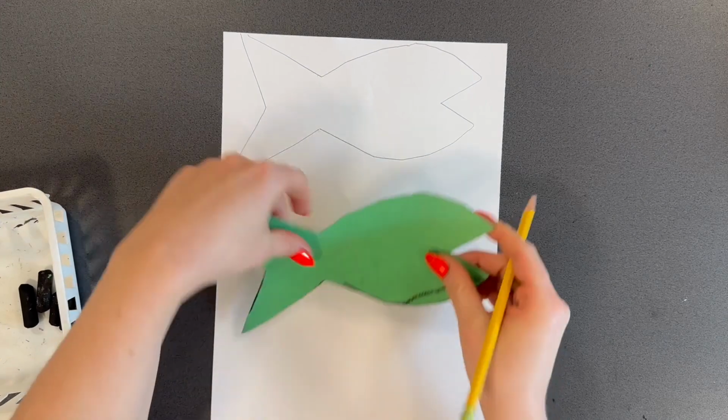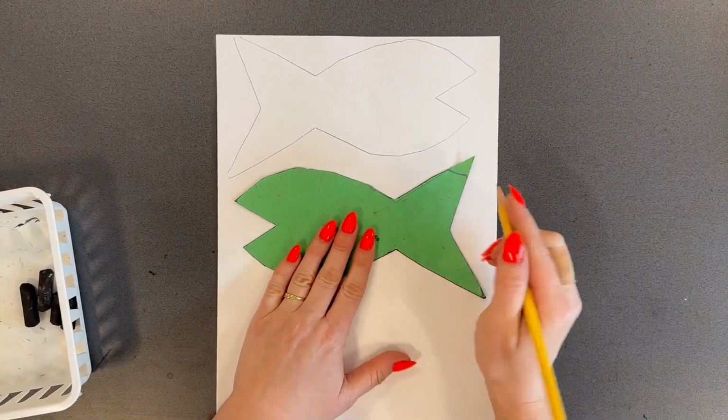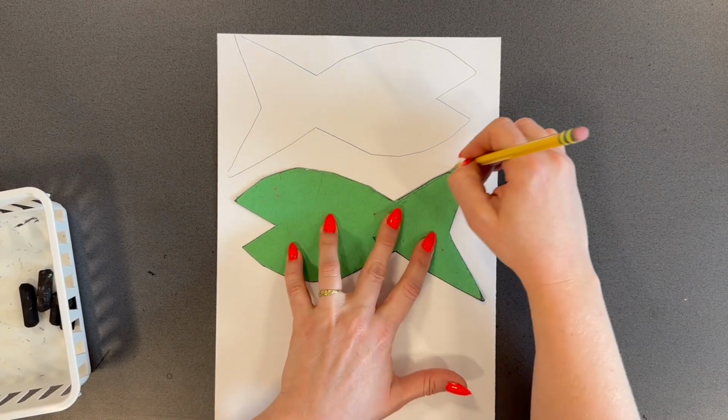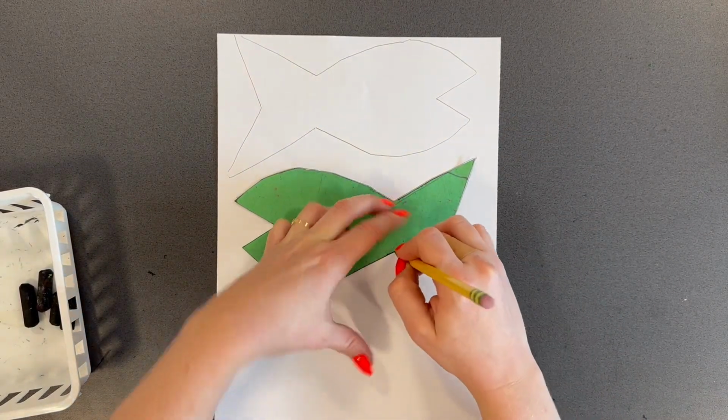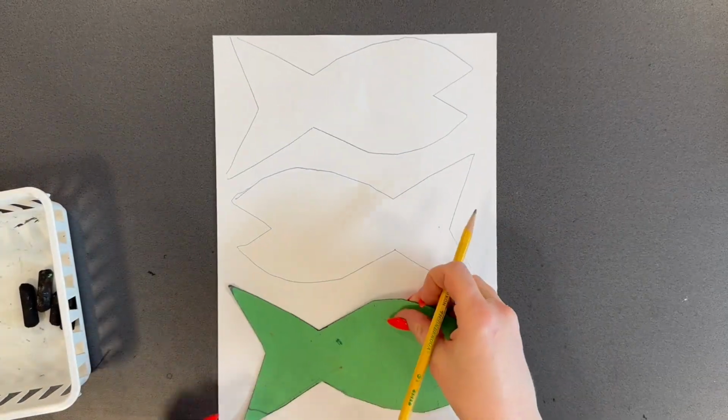When you trace your second one, you can put it the same way or you can flip it the other way. I think I'm going to flip it the other way to make my picture a little bit more interesting. And finally, one more fish. I'm going to flip it again.